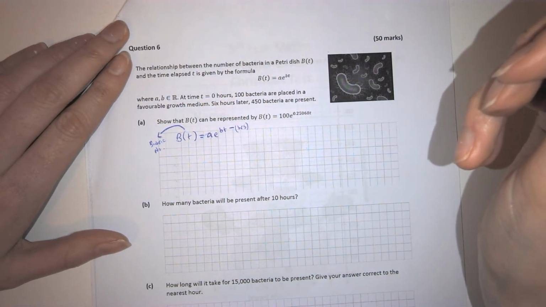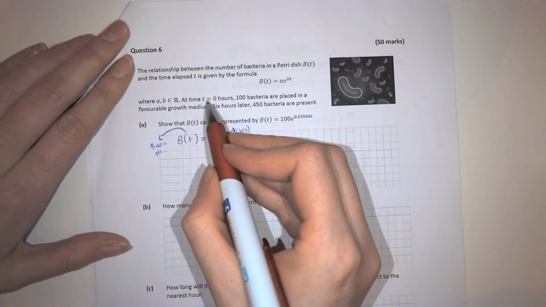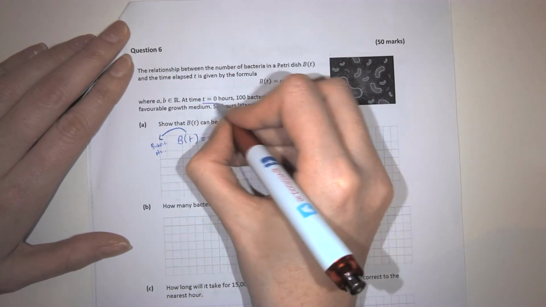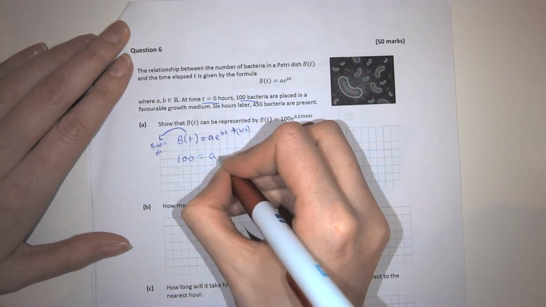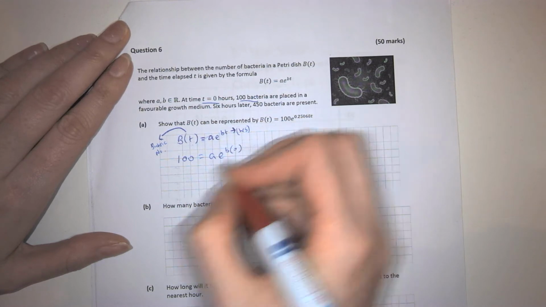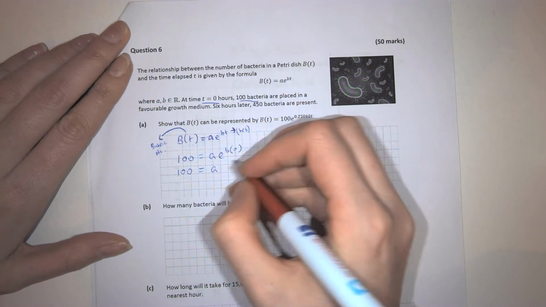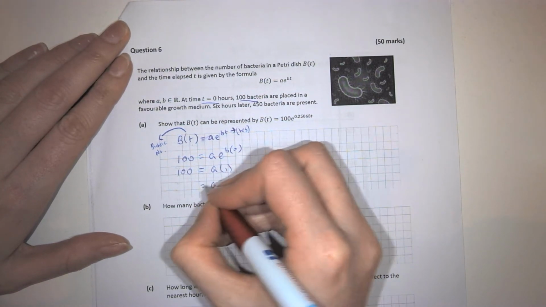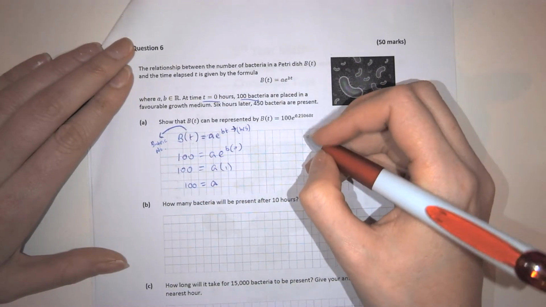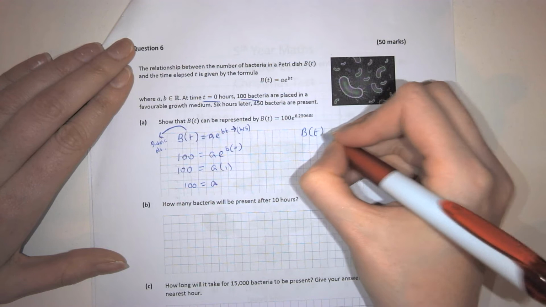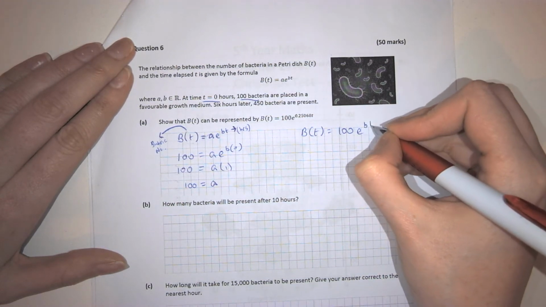So the first piece of information I'm going to use, girls, is B(t) at t equal to 0, 100 bacteria. So 100 is equal to ae^(b×0). 100 is equal to a, and again, anything to the power of 0 is just 1. So a then is equal to 100. Now, I use this information in my second part. So B(t) is equal to 100e^(bt).